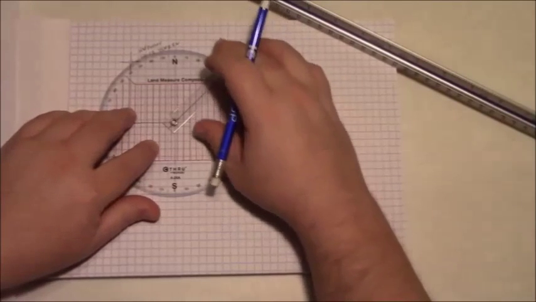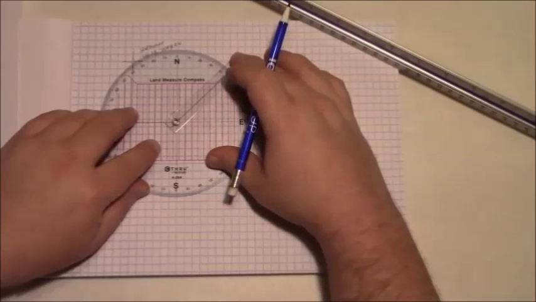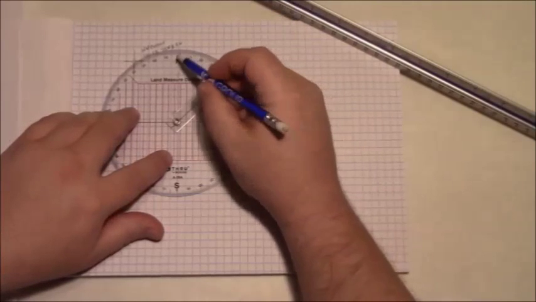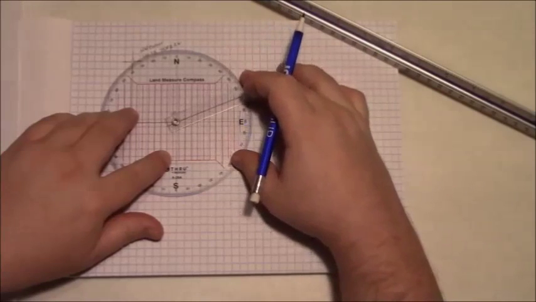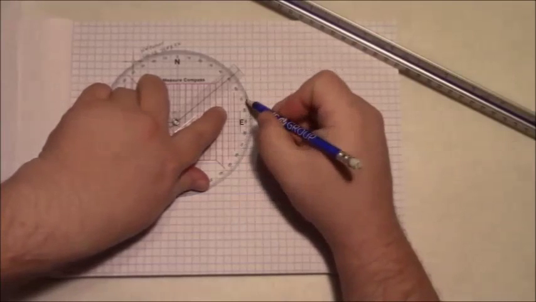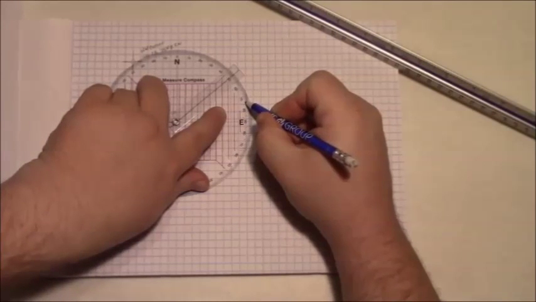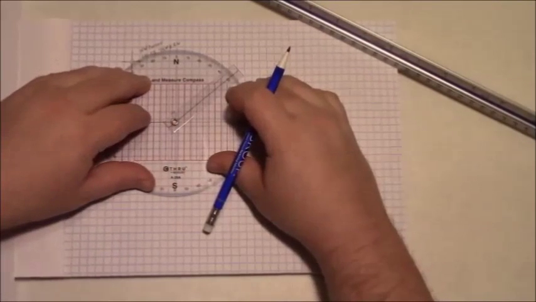Then I'm going to move my arm to 73 degrees northeast. So we go north 73 degrees. We have 70 right here, and 71, 2, 3, and it's 44, so it's a little over half. Oops, I bumped my compass.